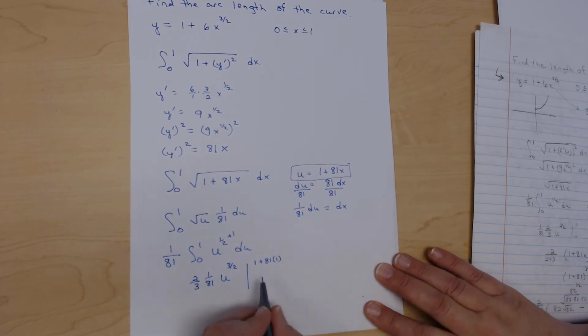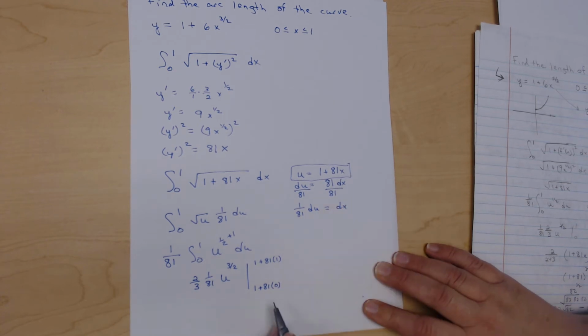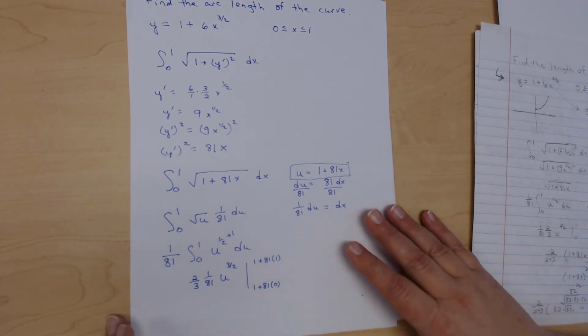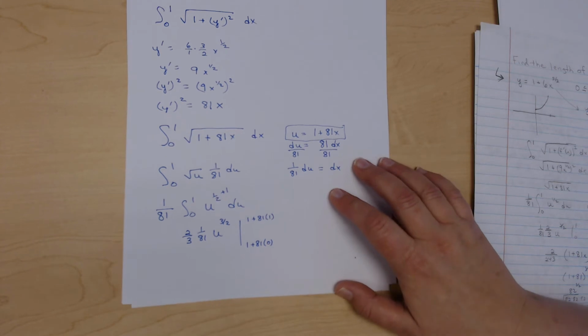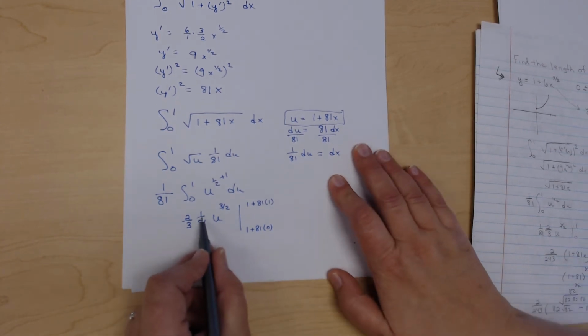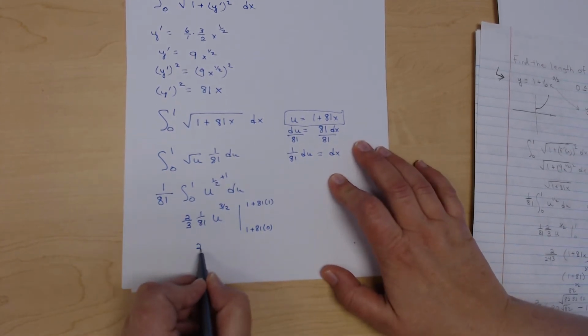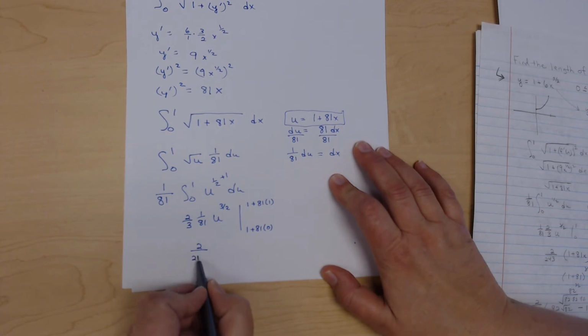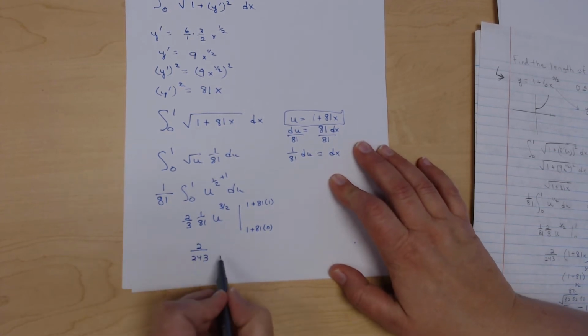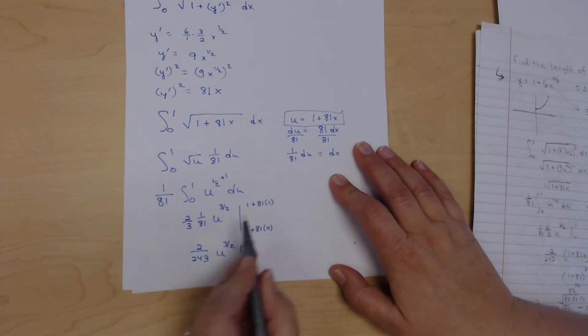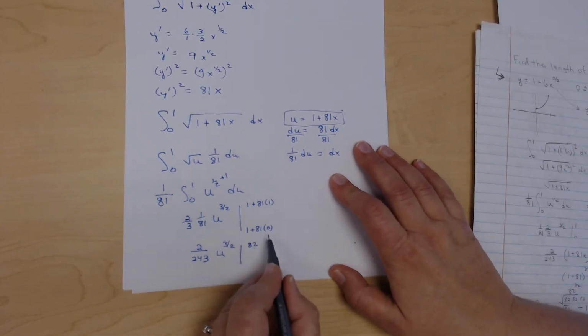Okay, this might show up a little bit better. 1 plus 81 and then 0. I take that 0, plug it in for x. Okay. All right, so we got just a few more steps. So that is going to give us what? It gives us 2 over 243, and then u to the 3/2. Let's clean this up. So this is 82, and then this is 0.